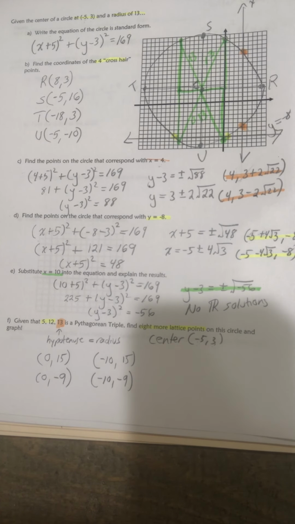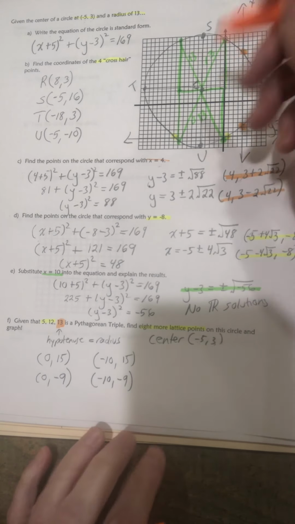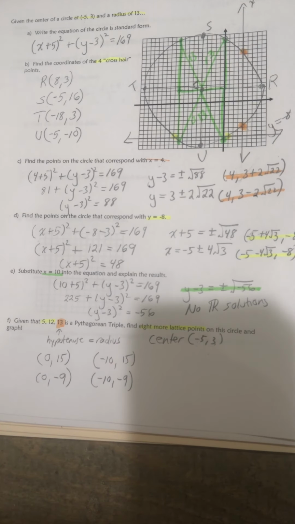Now, I said 8 additional ones. Well, the reason I'm saying 8 is because I can also rearrange the triangle, that 5, 12, 13 triangle. I can rearrange it another way to still have 13 as a radius. So, for example, instead of going, let me pick a different color.